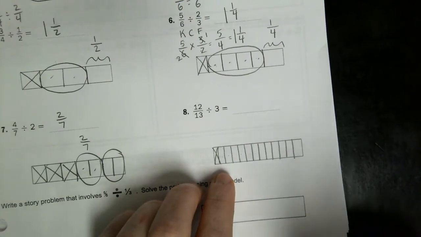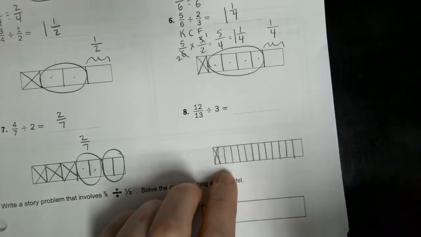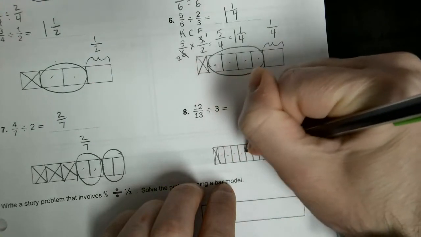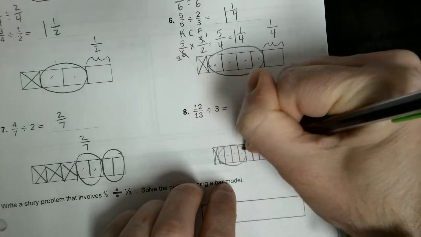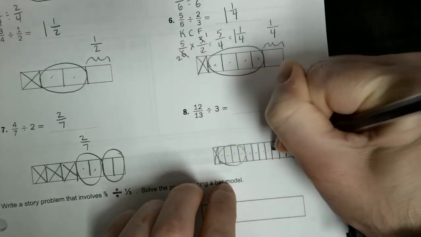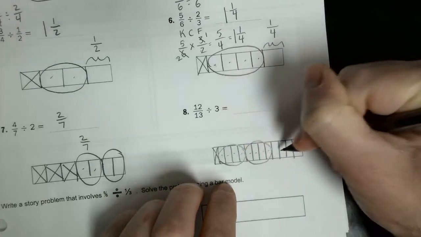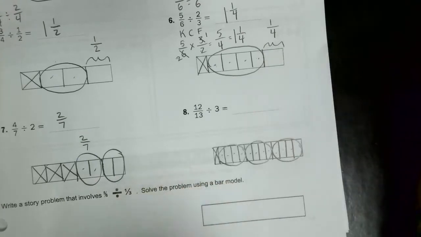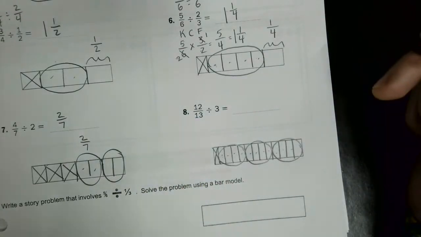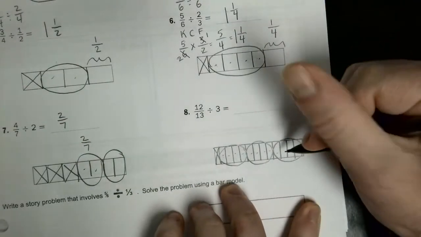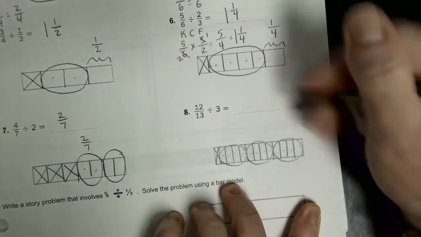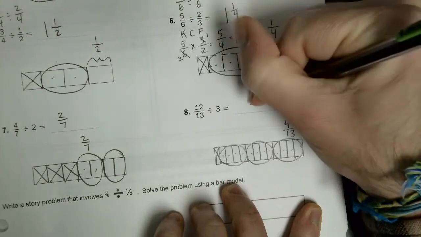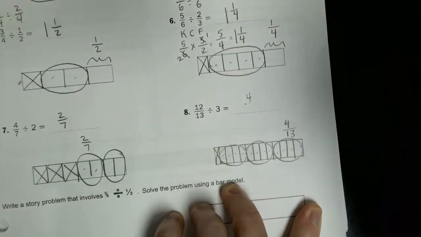We're going to divide them into 3 groups. 12 divided by 3 is 4. So we're going to put 4 in each group. 1, 2, 3, 4. Nice. 1, 2, 3, 4. And 1, 2, 3, 4. There it is. The answer, again, is what is in each group. 4 13ths. That would be the answer. 4 13ths in each group.